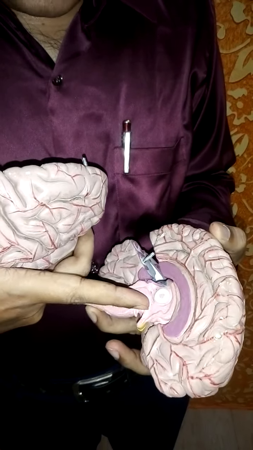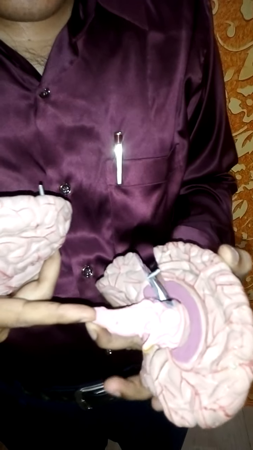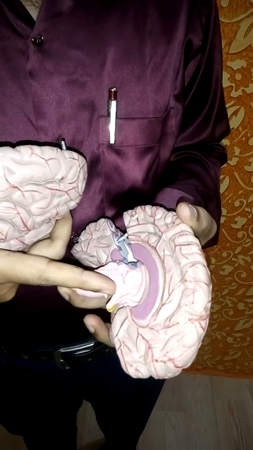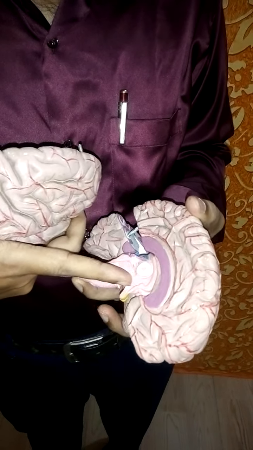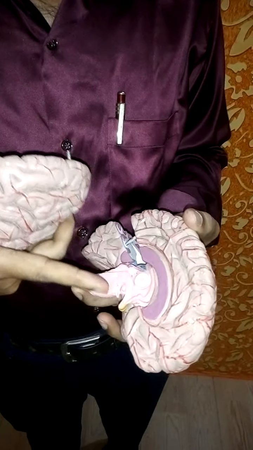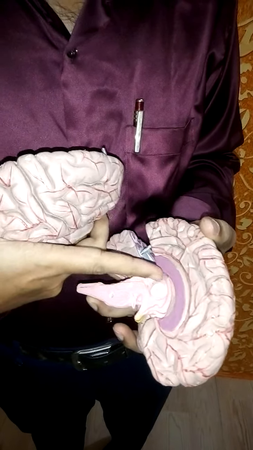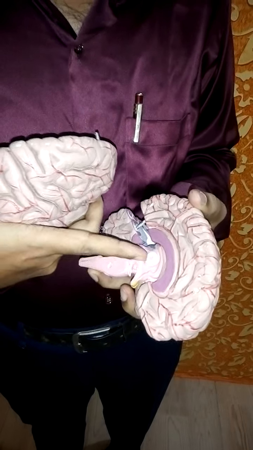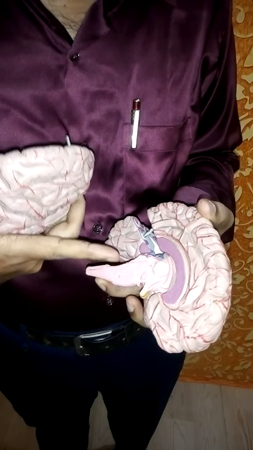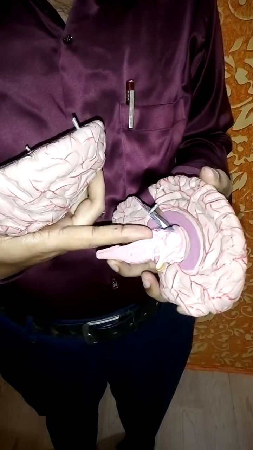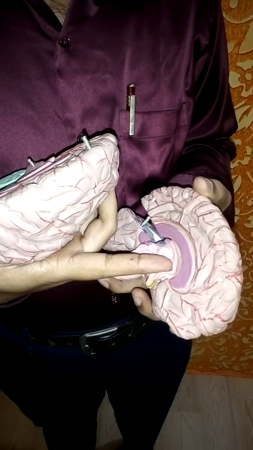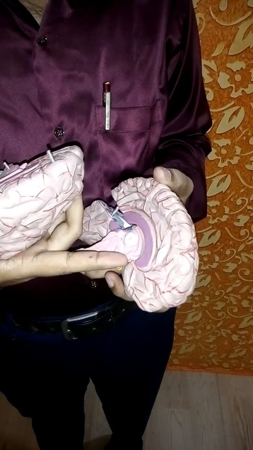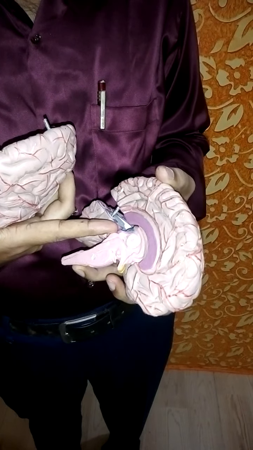Regarding the third ventricle, different patterns of question may be asked. In certain questions there will be simply third ventricle, in certain questions there will be lateral wall of third ventricle. If it is a question on the lateral wall of third ventricle, you just mention the upper boundary, lower boundary, anterior boundary and posterior boundary.